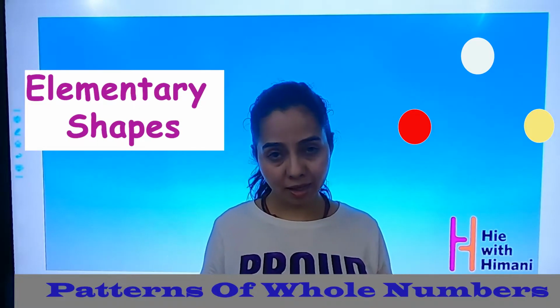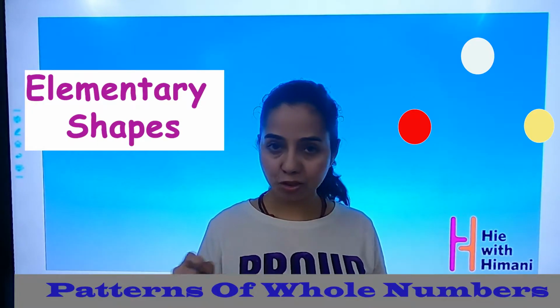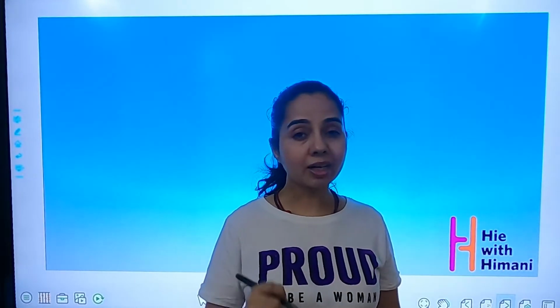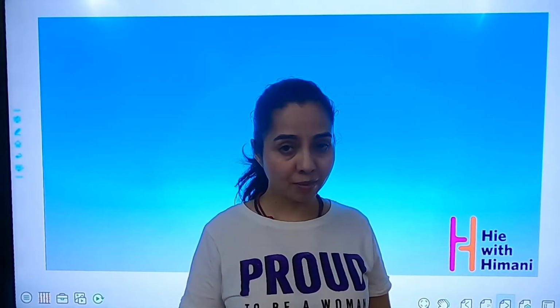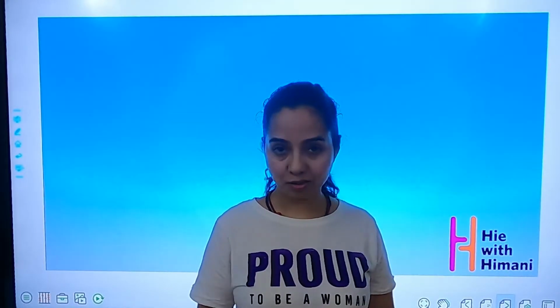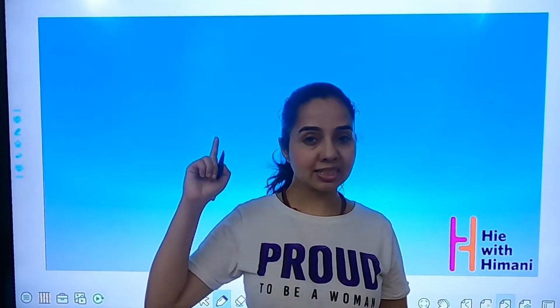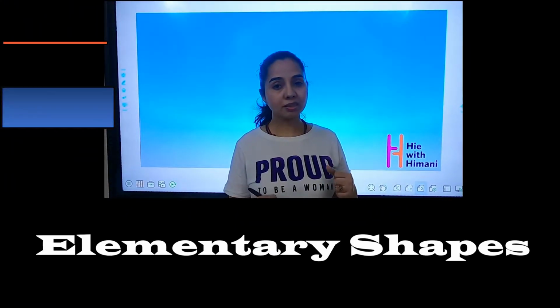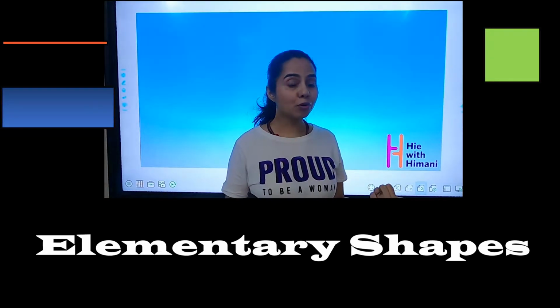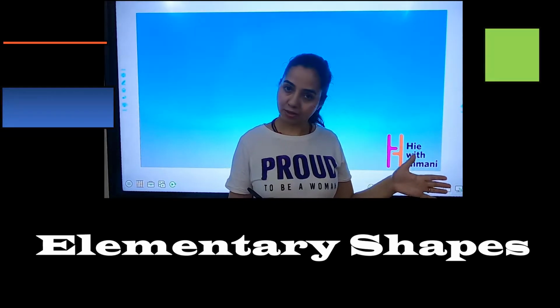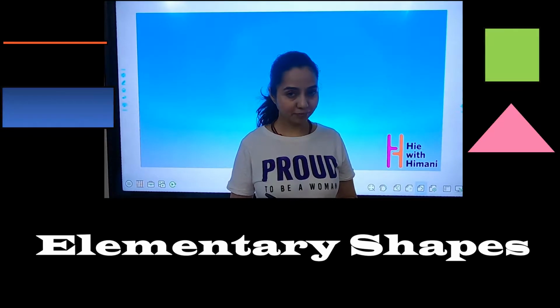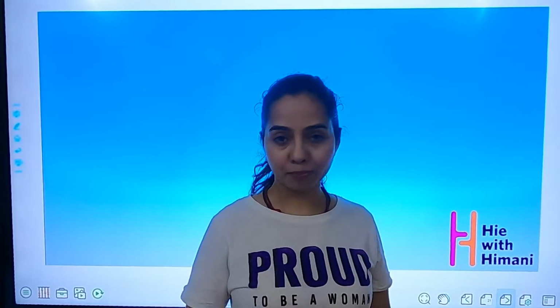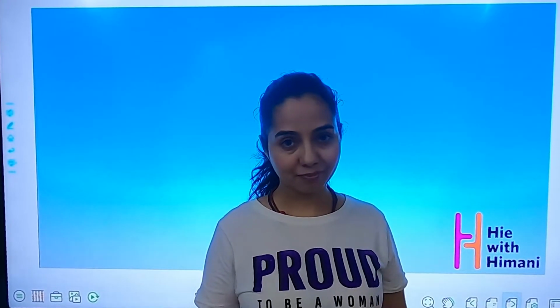Elementary shapes are made out of these dots. So what are those elementary shapes which are used as patterns of whole numbers? First is the line, second is rectangle, third is the square, and fourth is the triangle. So let's do one by one.